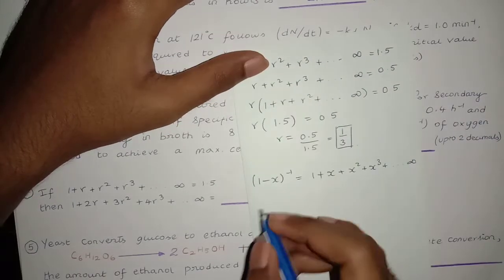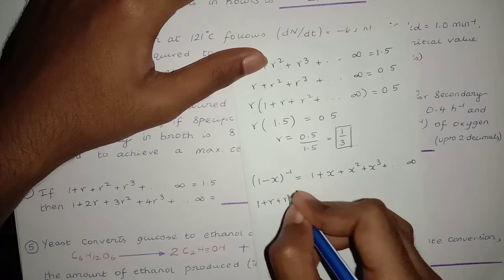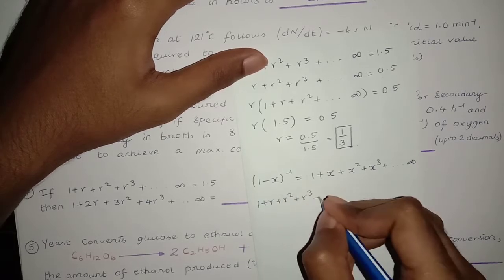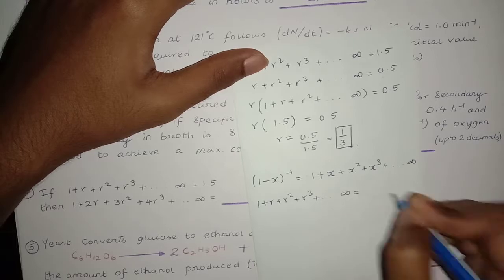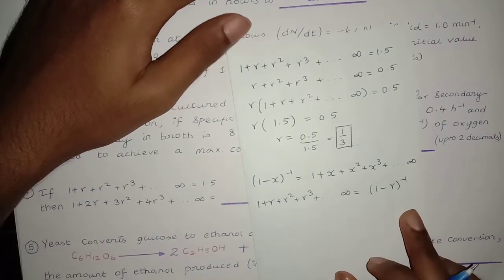So this is a similar series. So we can write 1 + r + r^2 + r^3 + up to infinity is equal to (1 - r)^-1, right?